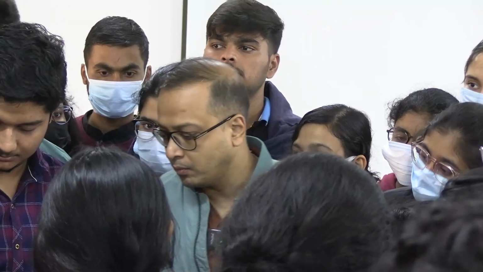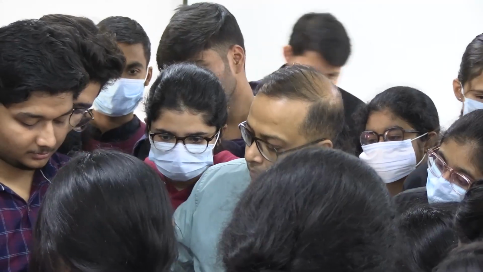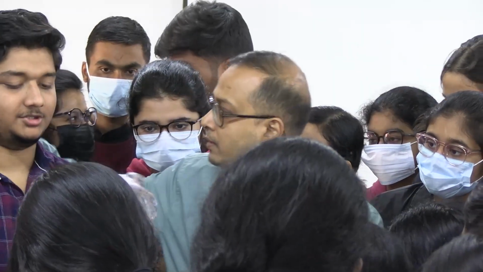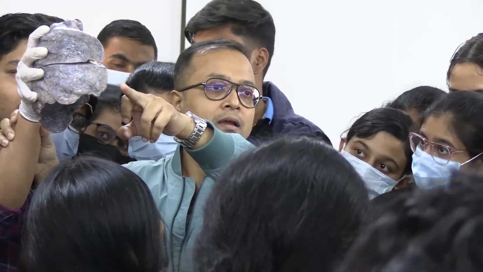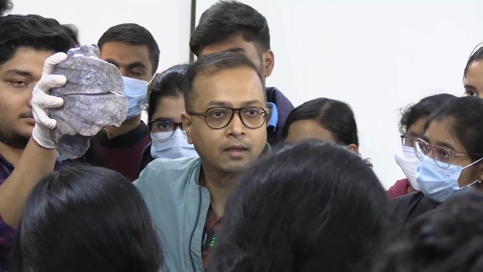Okay. Now, once you have identified this specimen, you have to hold it in normal anatomical position. The anterior end should be facing anteriorly. The posterior end you will be grabbing, like holding a neck.